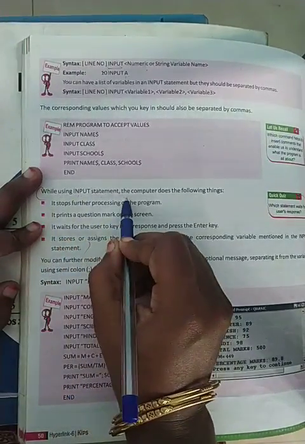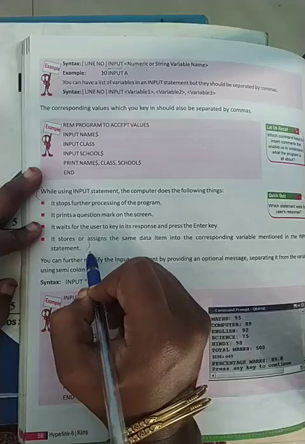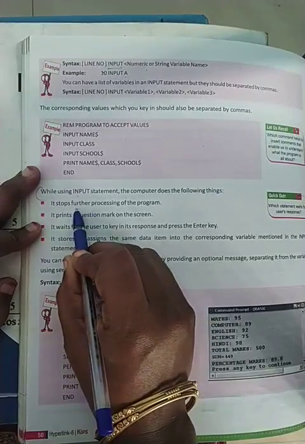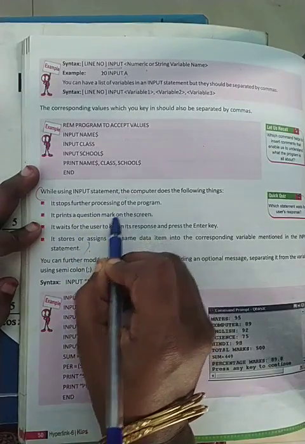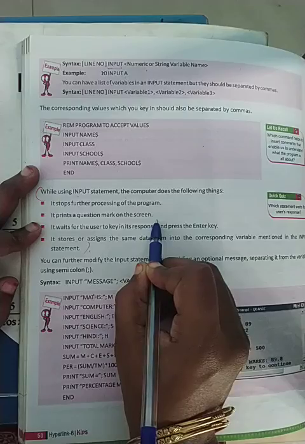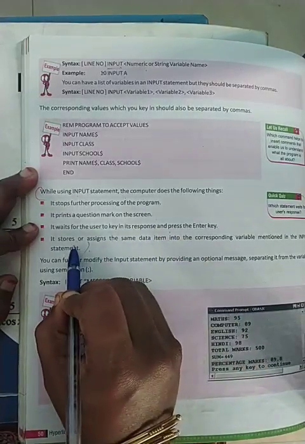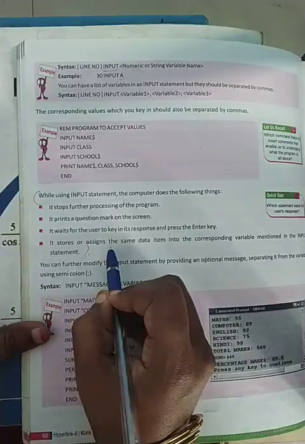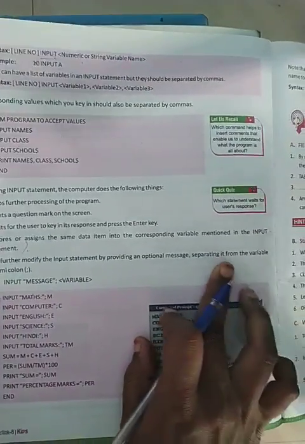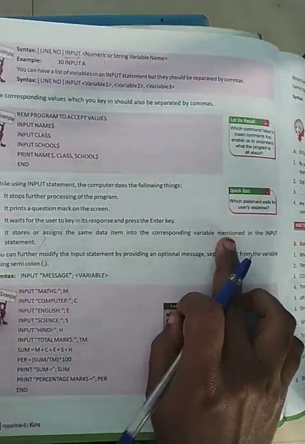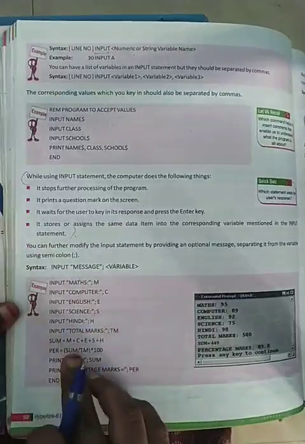While using the input statement, the computer will do the following things. What are the things? It stops the further processing of the program. It prints a question mark on the screen. It will wait for the user to enter the data, and it will assign the data into the variable, that means into the memory.